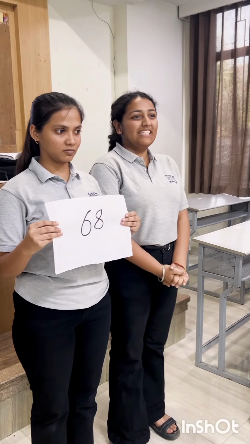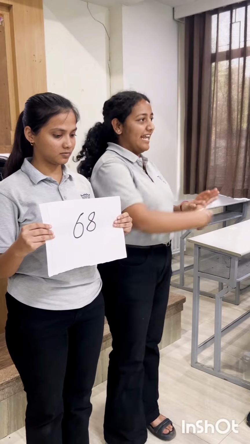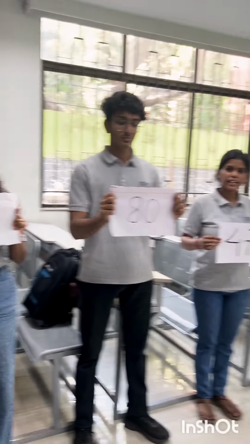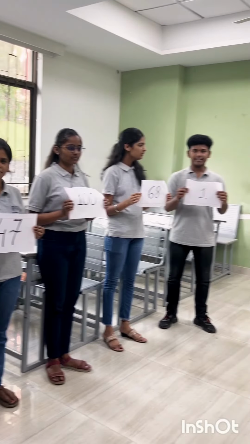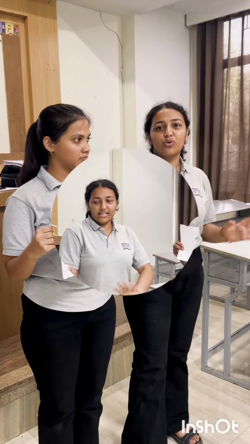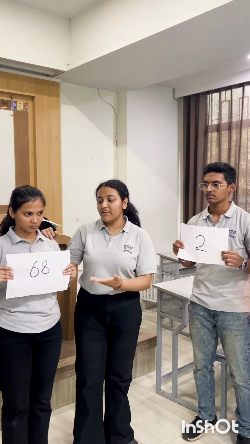We are performing the linear search algorithm. So we have this array: index 0, index 1, index 2, index 3, index 4, index 5, index 6, index 7. Index 8. So the overall size of our array is 8. We are at the 0th index, so the value at the 0th index is 2, and here our target value is 68.